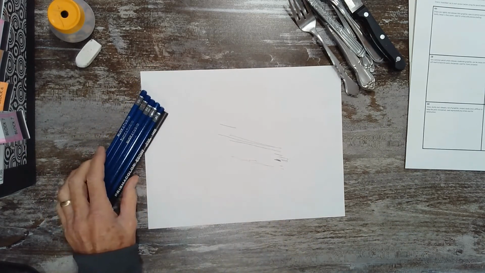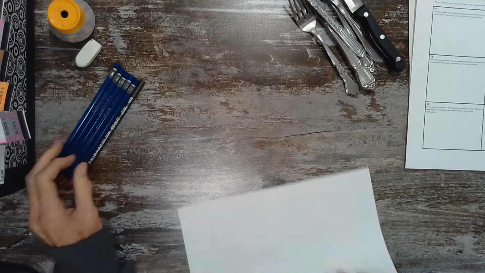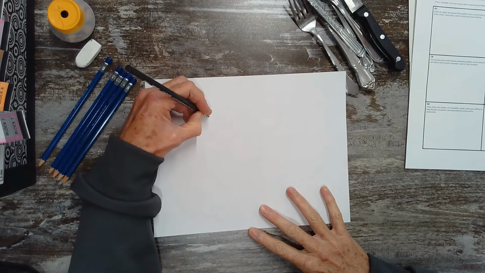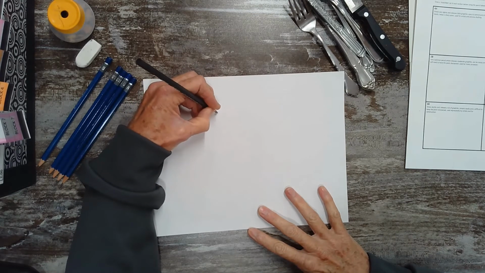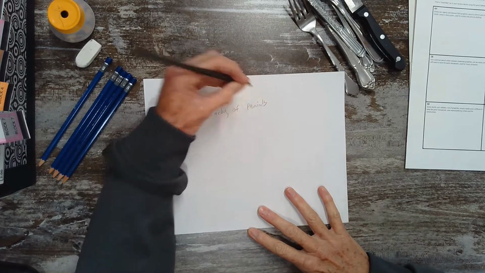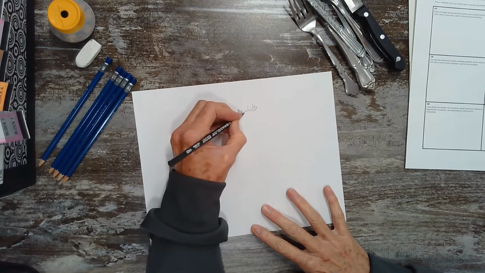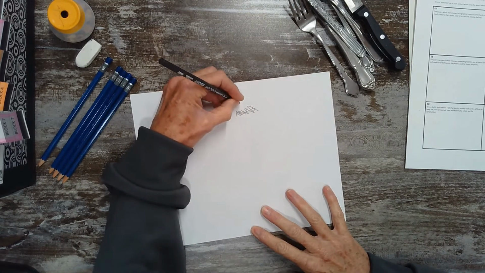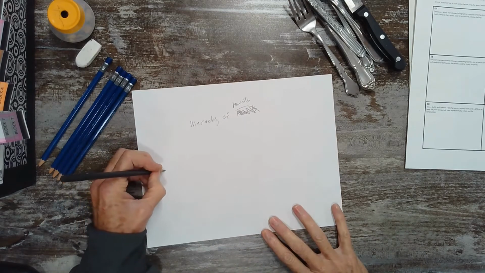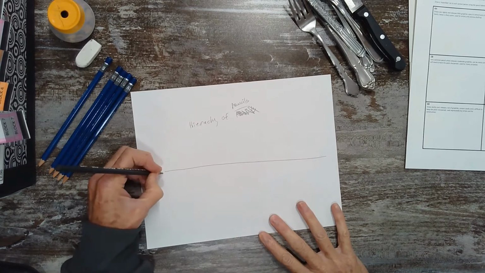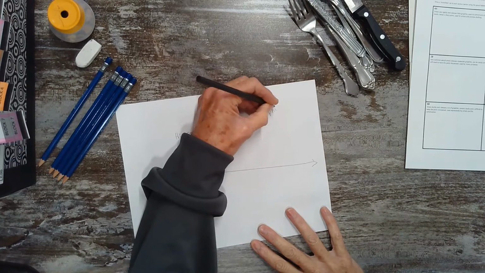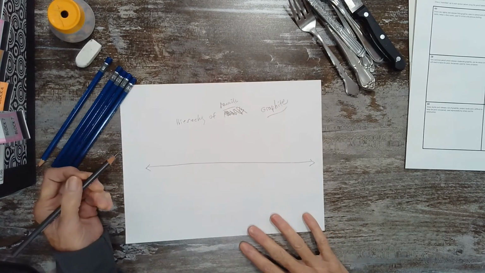Now, before we get started, just a little bit of information about pencils in general. We have what's called the hierarchy, H-I-E-R-A-R-C-H-Y, of pencils. The reason they have all these numbers is because of how much lead they have in them. Actually, the contents is actually graphite. Inside these pencils, they're called graphite pencils because of them.